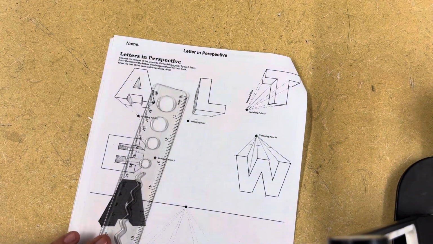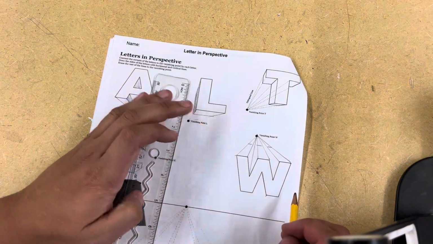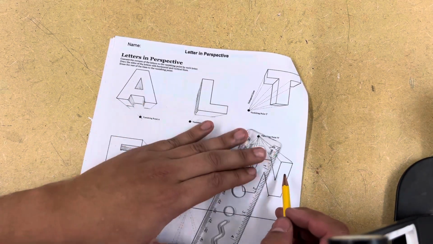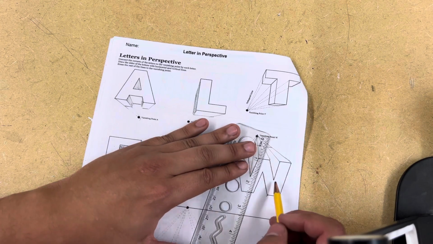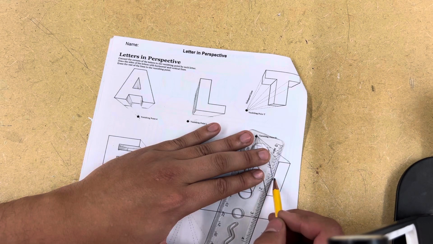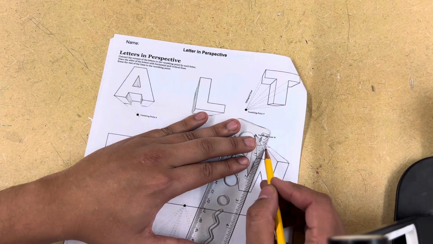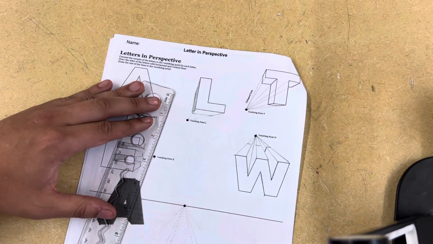Now here is the tricky part for the W. What we have to do now is a new line that we haven't done before. We have to take this inside edge line with our ruler. So I'm finding that angle. I'm just gonna line it up with that line, and I'm gonna move it all the way down to this line. And I'm just gonna make a little line right there. And that's gonna give me the back side of the W.